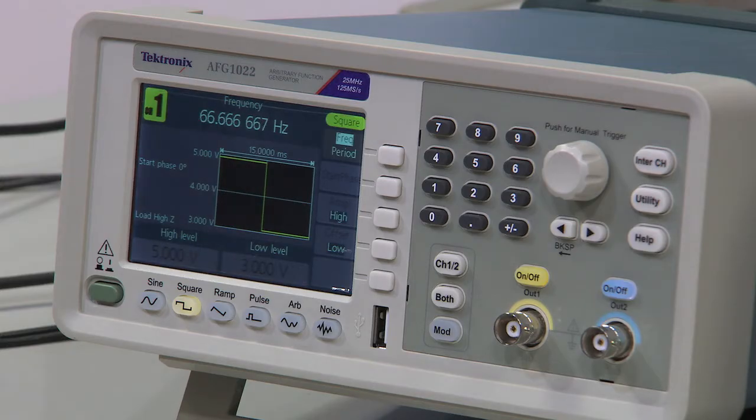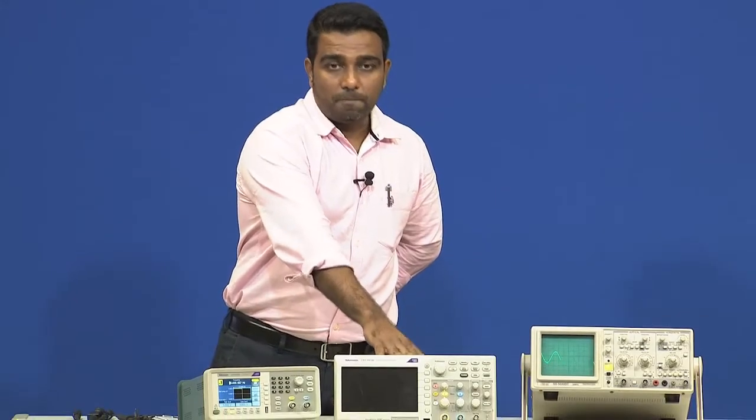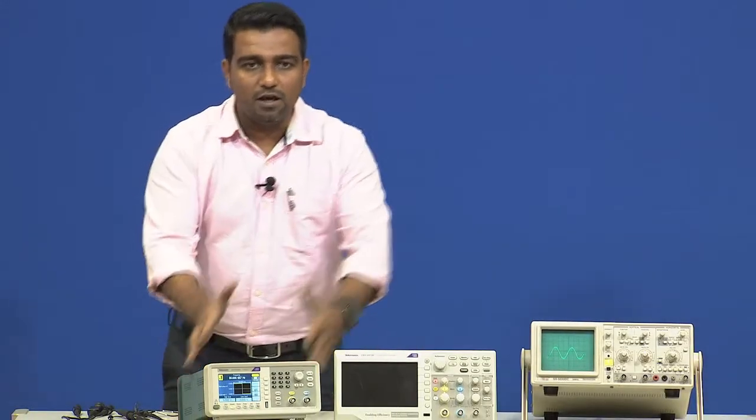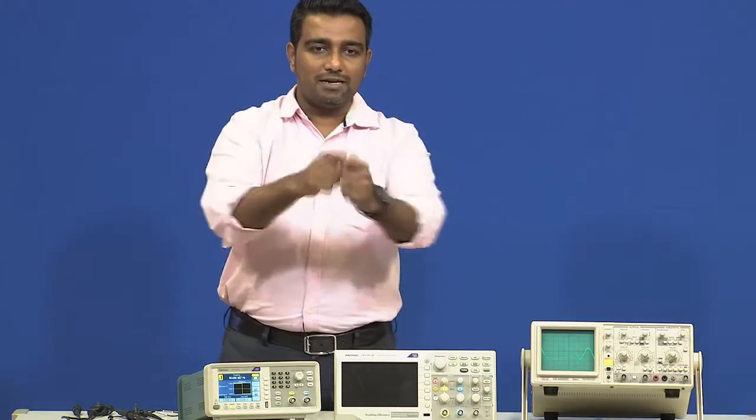So, first thing is you understand the function generator, very good. Now, how to use this function generator and how to see the display on some other equipment. For that we have to connect this function generator to another equipment called oscilloscope. For connecting this function generator to oscilloscope, you need some connectors, isn't it.